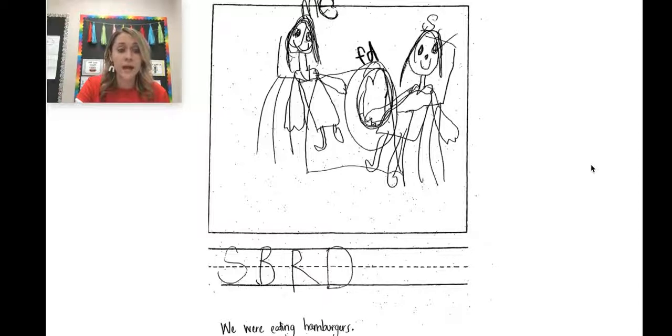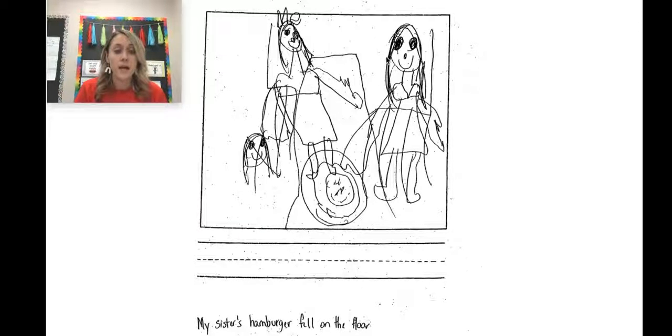We were eating hamburgers. So she drew a picture of her and her sister, and she was telling what they were doing. They were eating hamburgers. She even labeled food right here. And the last picture says, my sister's hamburger fell on the floor. So she was telling about something true that happened in her life, a true story. She kind of wrote about something interesting too. Have you ever had something fall on the floor before that you were going to eat?